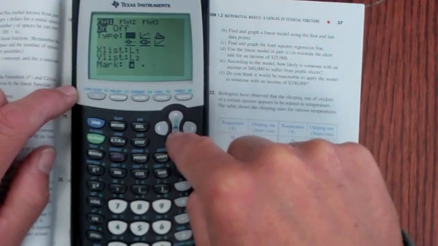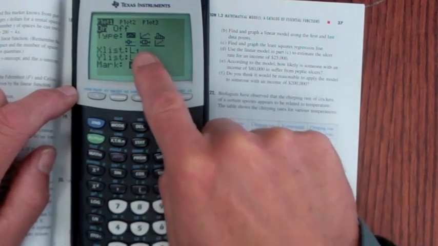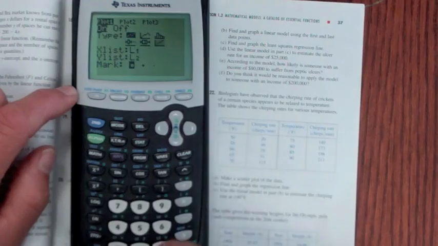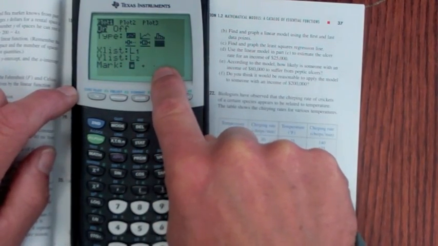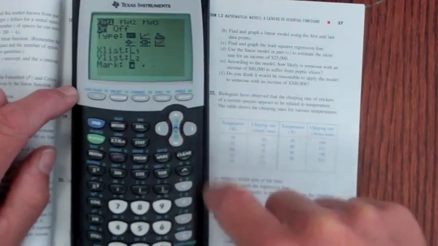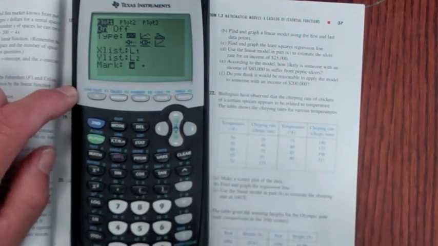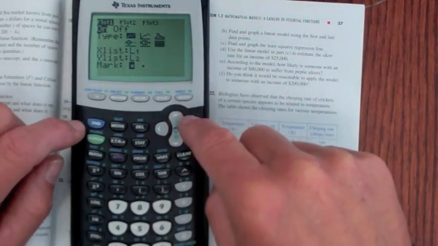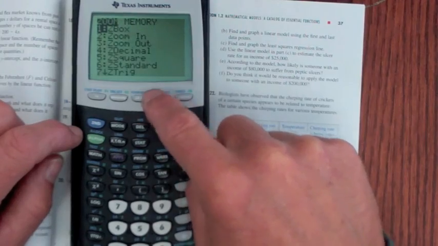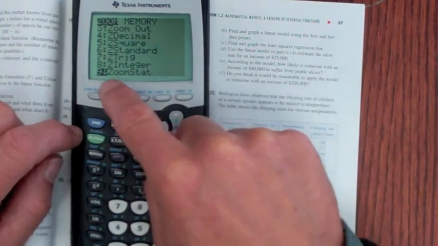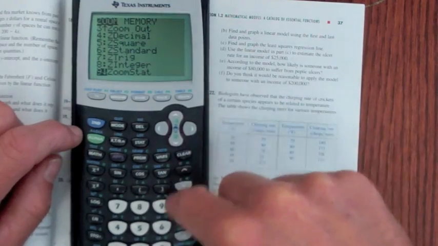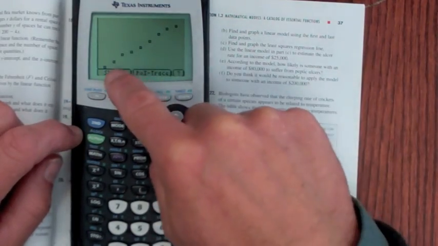I have to arrow down and then across to go through the different options, but I don't want a box and whisker plot. There's the L1 and L2, like I said. I could choose for it to be microdots or plus signs or the easier to see square. That's all good. Then I'm just going to do zoom and 9, and if I go down to show you what 9 says, you'll see it's zoom stat. If you've done it correctly, zoom 9 will then graph the data.